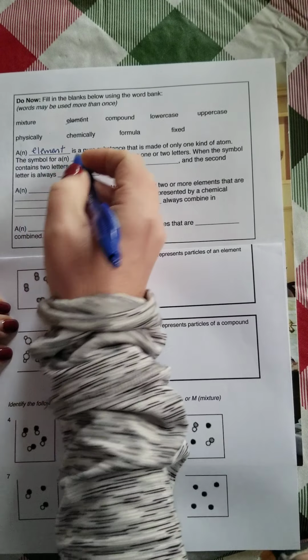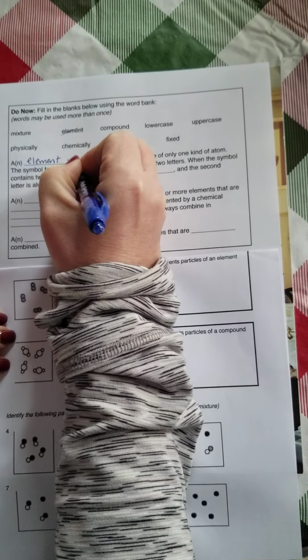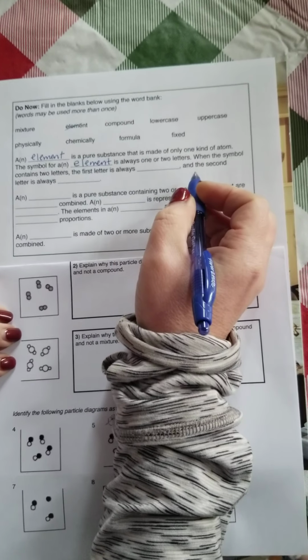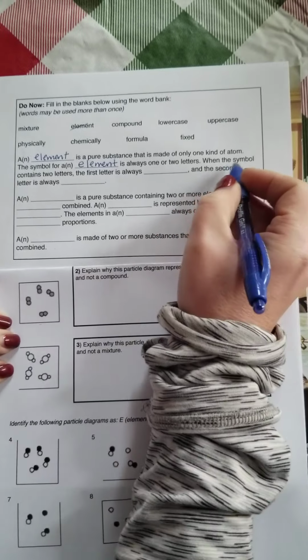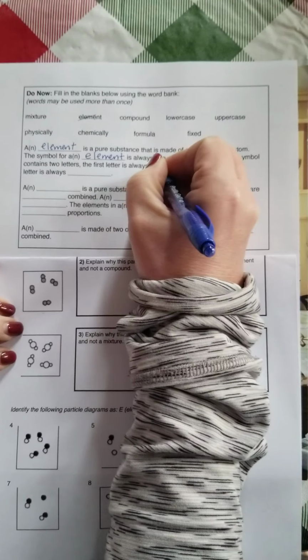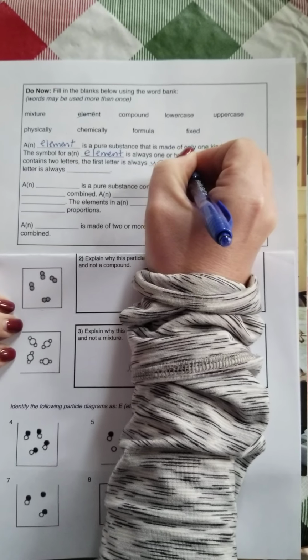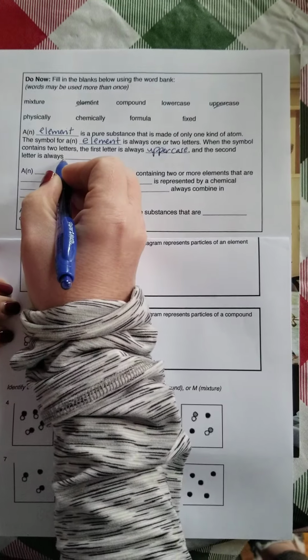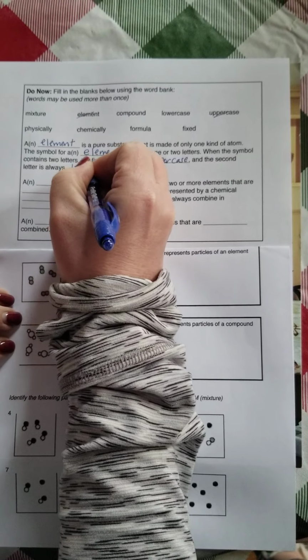The symbol for an element is always one or two letters. You can see that on the periodic table. When the symbol contains two letters, the first letter is always uppercase, a capital, and the second letter is always lowercase.